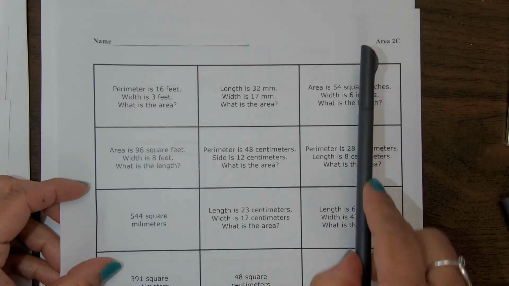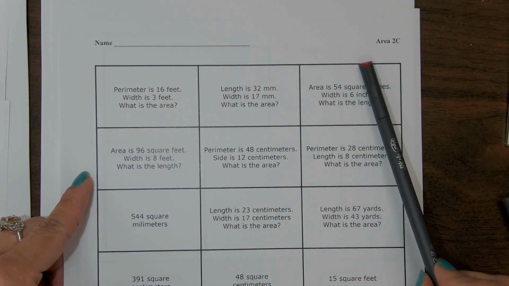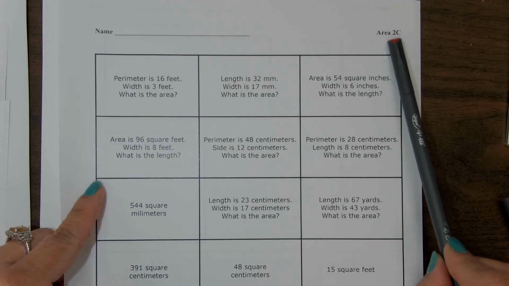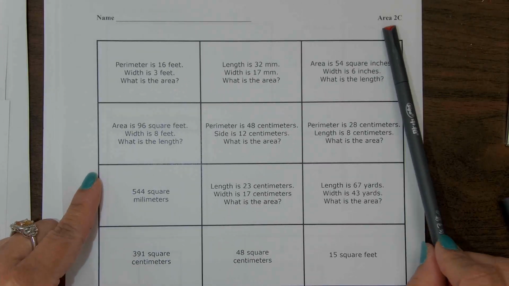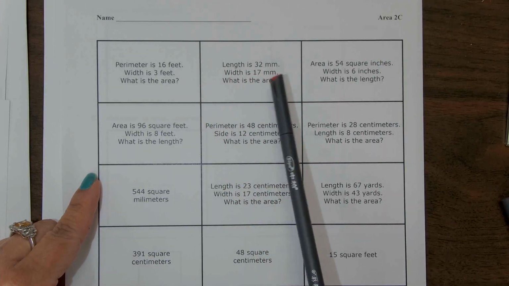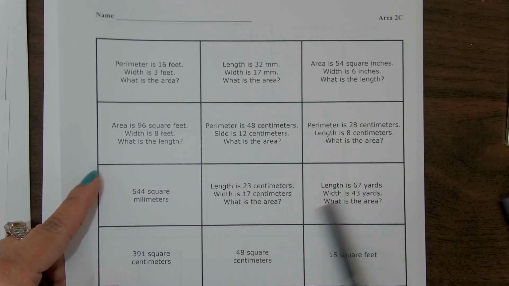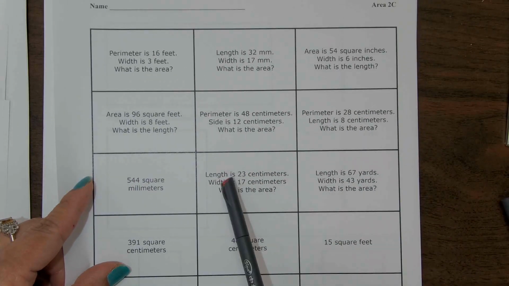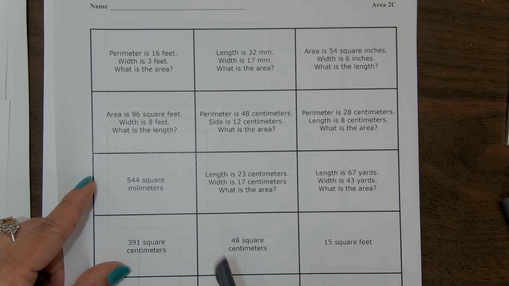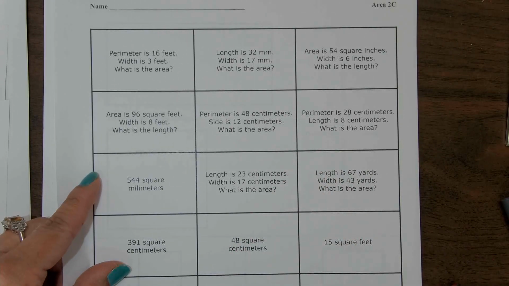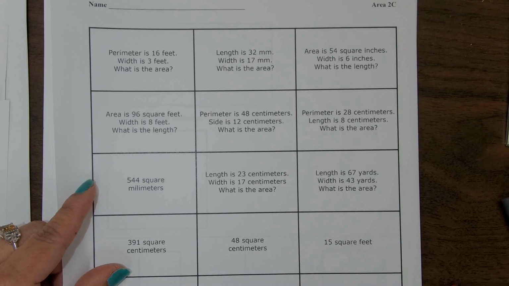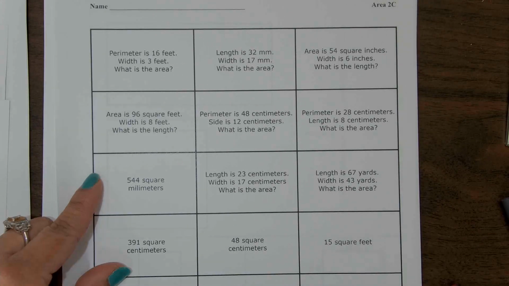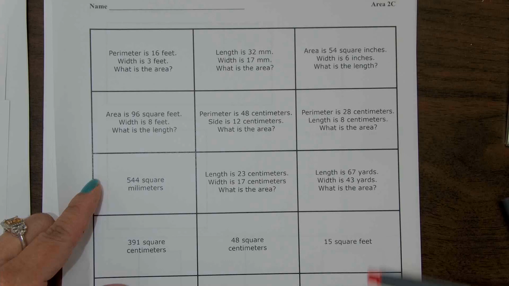On 2C, you have a game that you can play with a partner, with somebody in your family, with a friend. On area 2C, you are to cut these out, flip them over, and then you are to flip 2 cards over. Once you flip over 2 cards, you are to decide if the answer and the problem match.